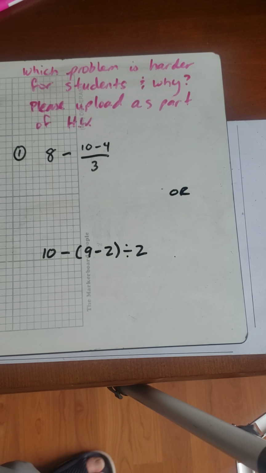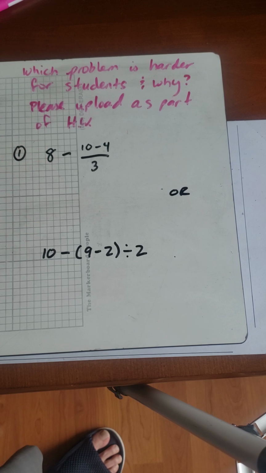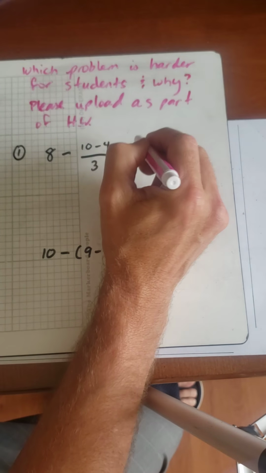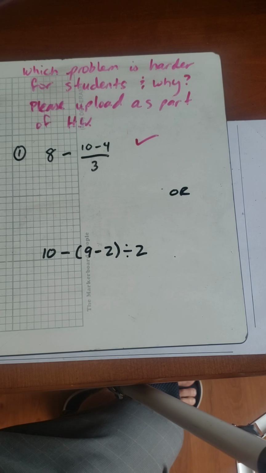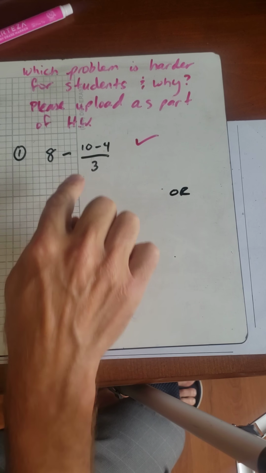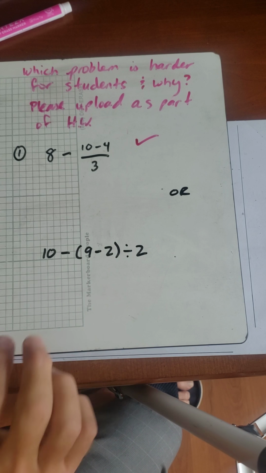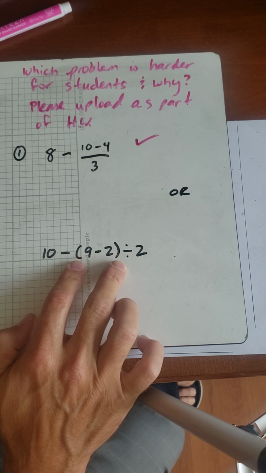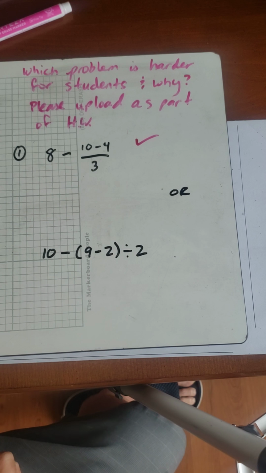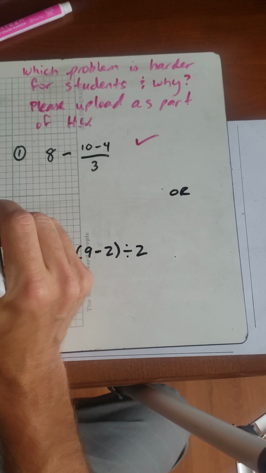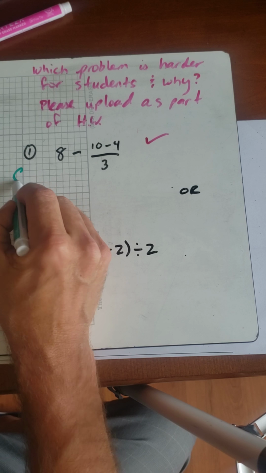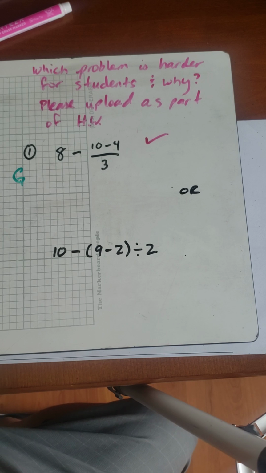Okay, so hopefully you had a chance to say which of those two problems you think is most difficult and why. And I'm hoping that most of you said this one is most difficult, because it definitely is. Okay, so this is the harder of the two problems, and the reason is because it doesn't show this symbol, right? So this symbol right here makes it a little bit easier than this one up here. So we're going to go ahead and do this problem like we've been doing the other ones. So I start with my G, okay, and then I'm going to do my E.